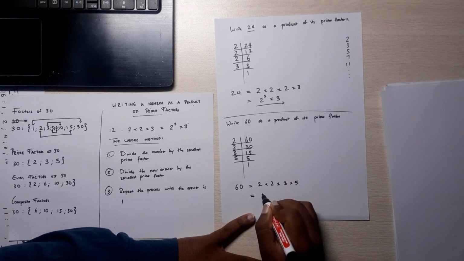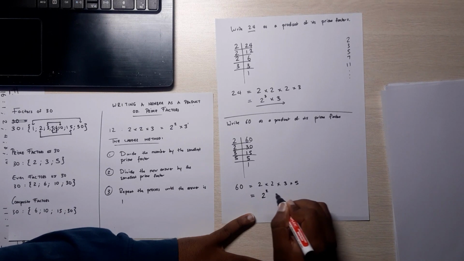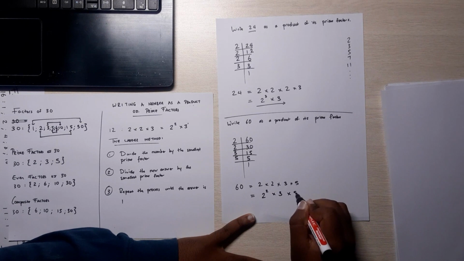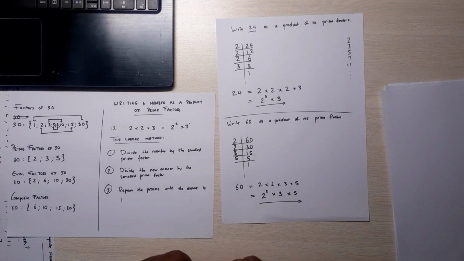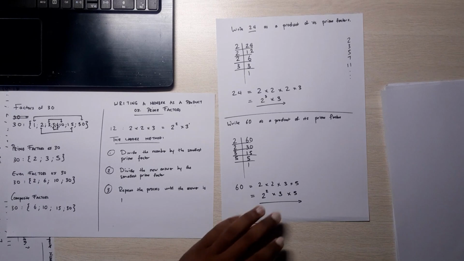If we simplify it, how many 2's do we have? 2. How many 3's do we have? Just 1. And how many 5's do we have? Just 1. And that's your answer. You can do this for as big of a number as you can.